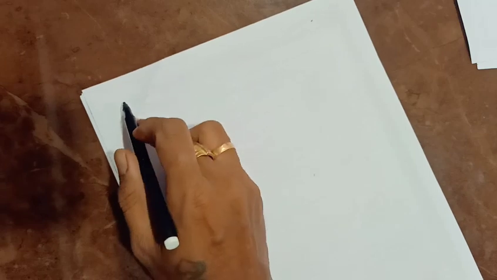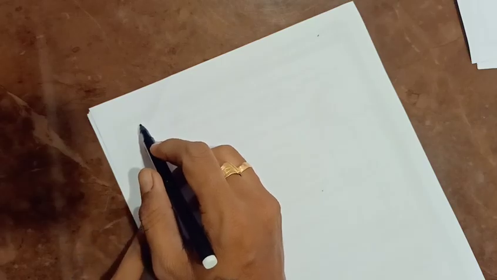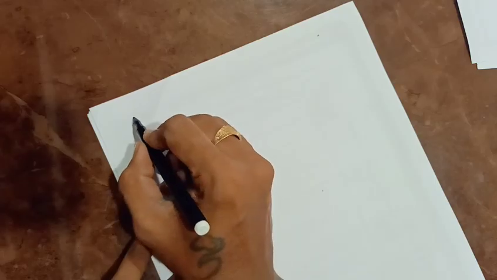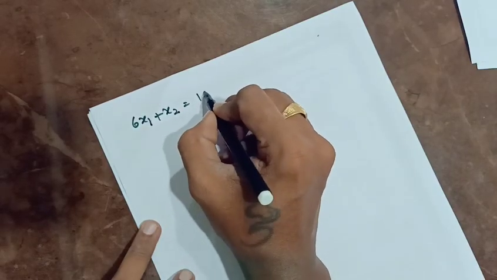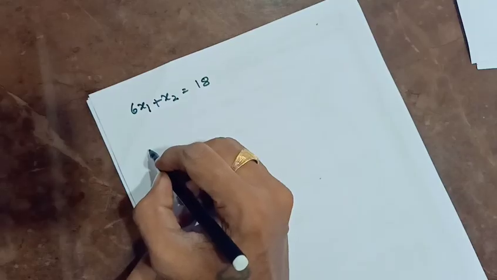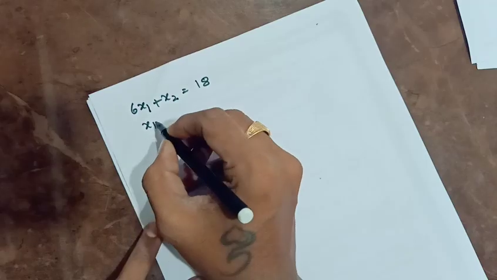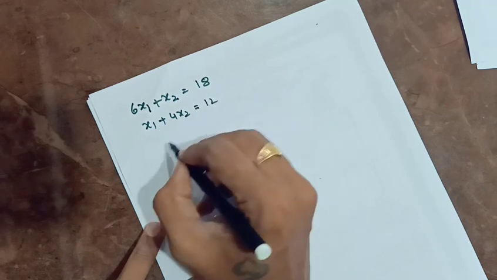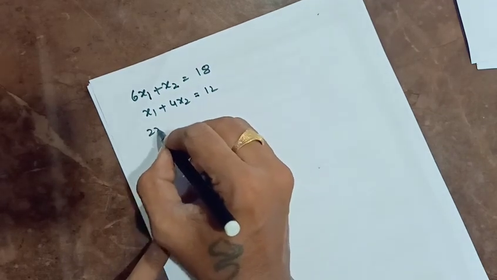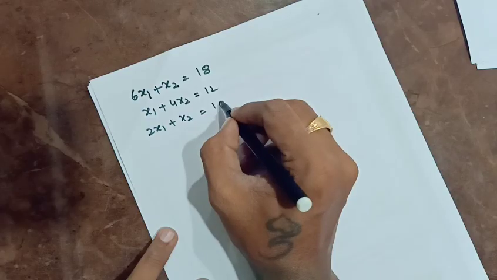Now here we have the constraints 1, 2 and 3. The first is 6x1 plus x2 equals 18, the second is x1 plus 4x2 equals 12, and the third is 2x1 plus x2 equals 10.